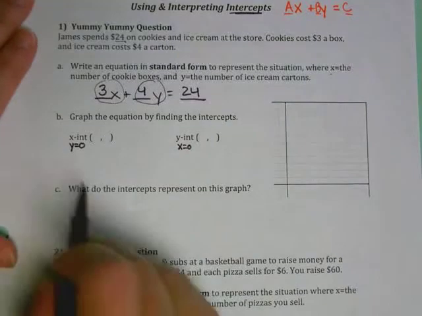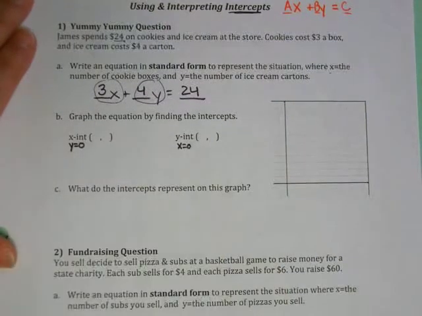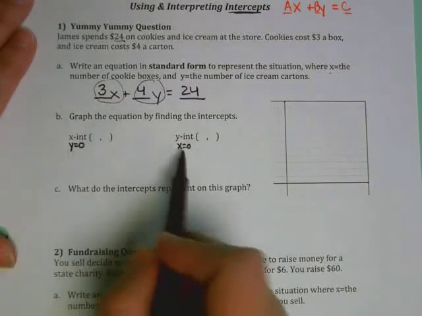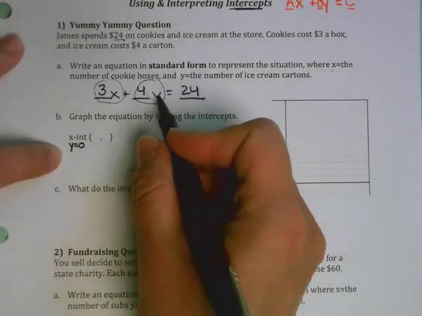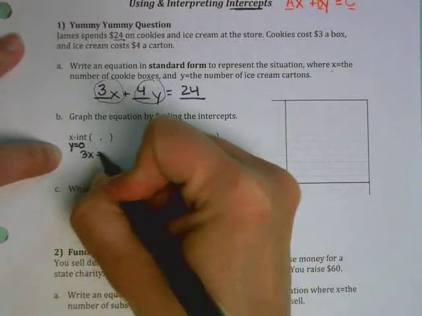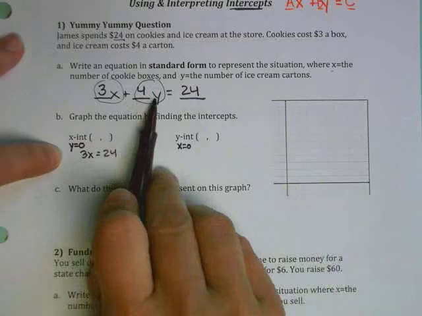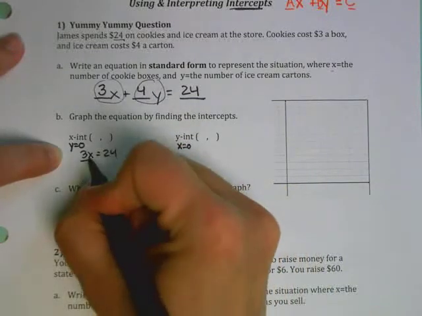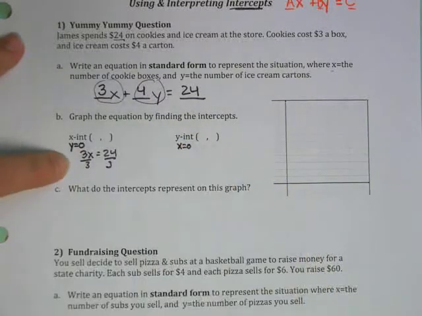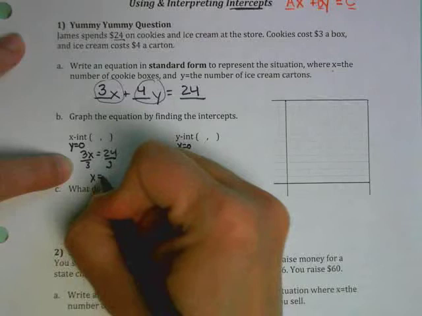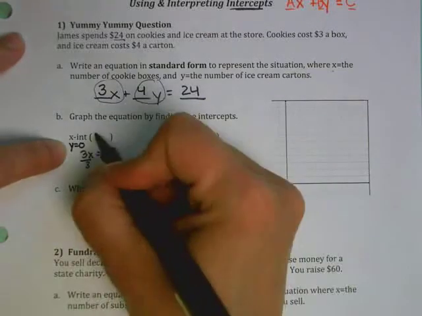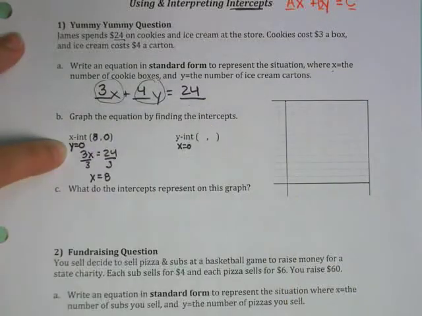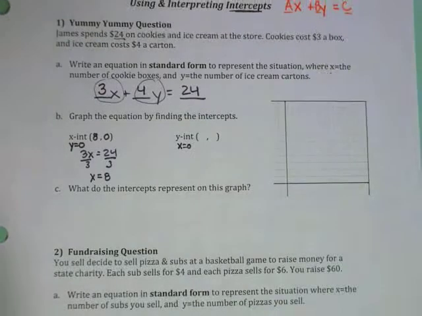So for us to solve this, we're going to just do two sets of problems, and we're going to plug in what if y equals 0, what if x equals 0, and see what we get. So if y equals 0, 4 times y is basically gone. You have 3x equals 24 because that 4 times 0 went away. To get the x by itself, divide both sides by 3, and you get x equals 8. So we know when y equals 0, x equals 8, 8 comma 0. There's our x-intercept.